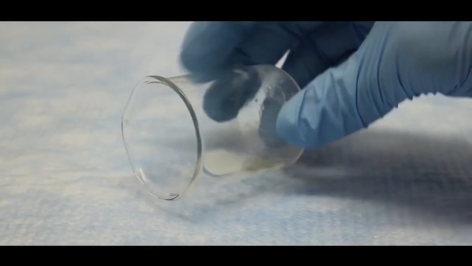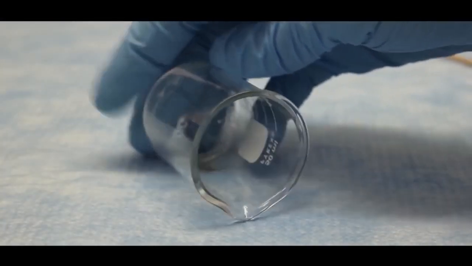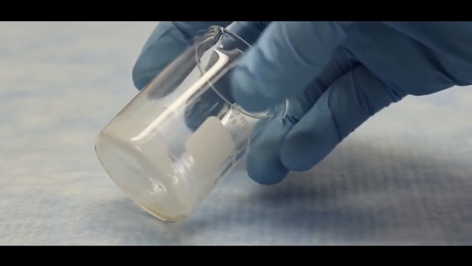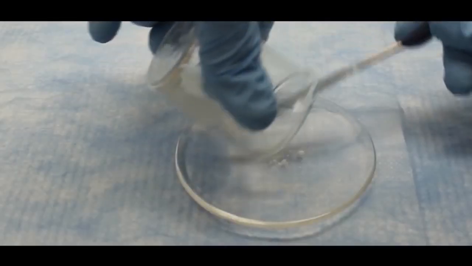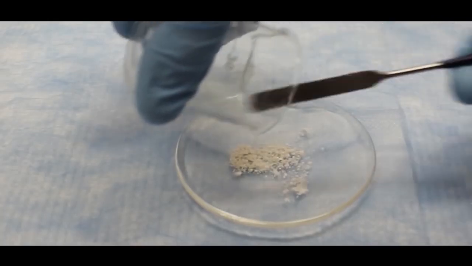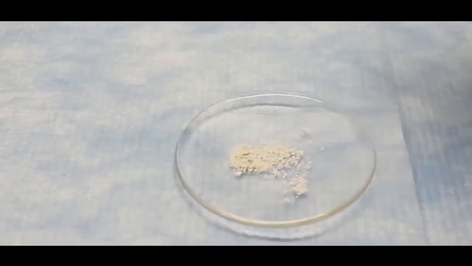I will also let the very last of it evaporate on its own at room temperature and increase its surface area by rolling it around a few times in a beaker. I can then scrape it from the beaker to a watch glass, and when it's completely dry, record its mass.